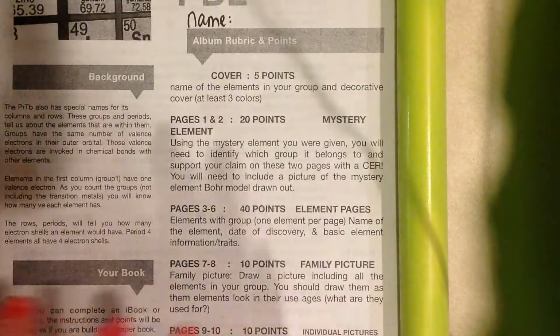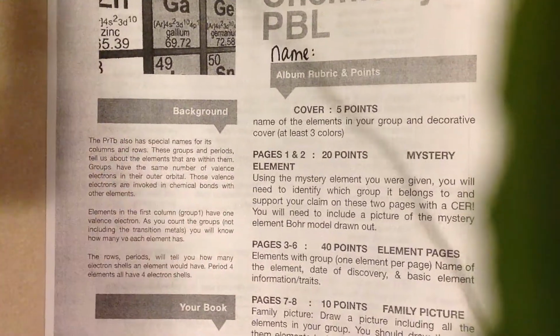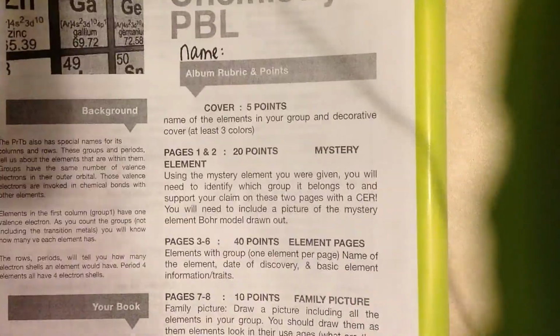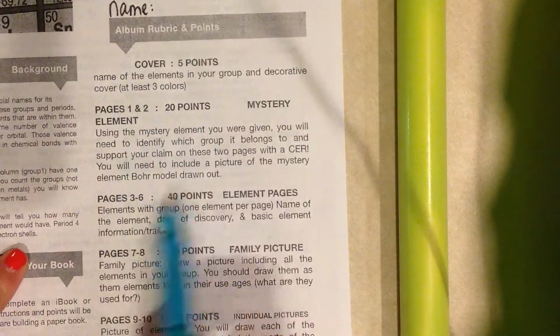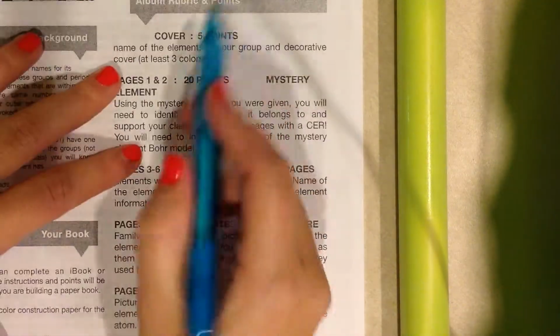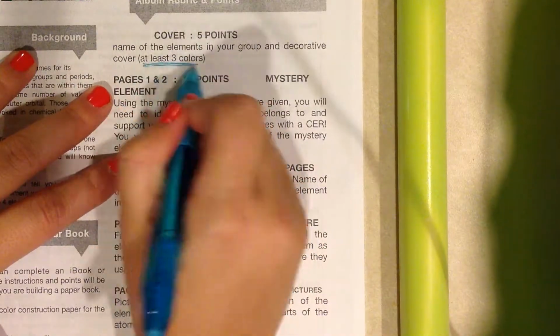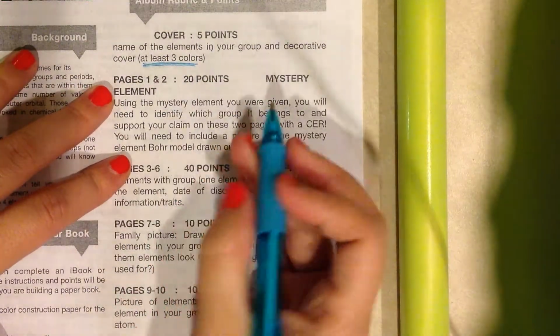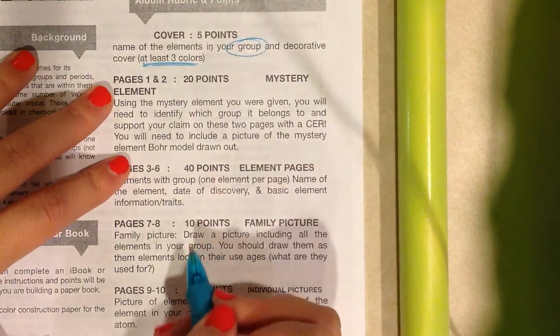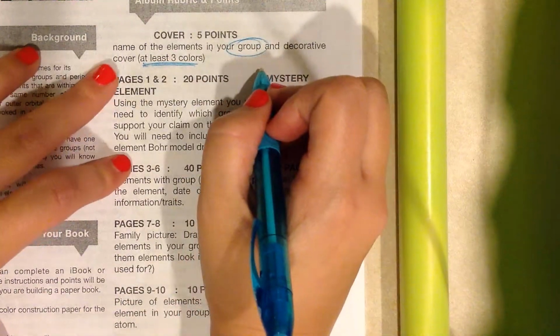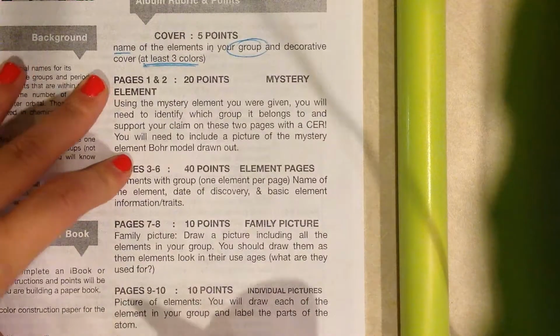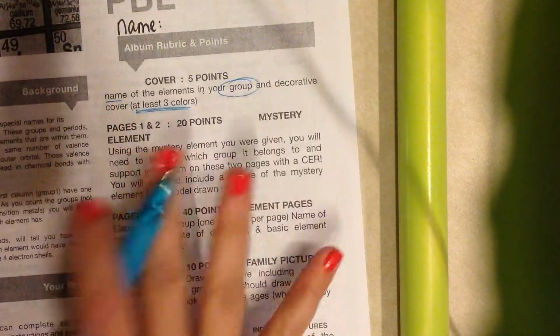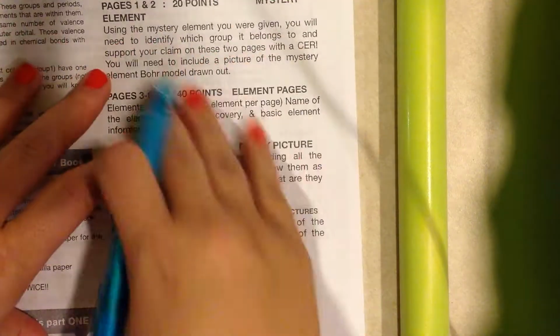So then that takes us to, let's look at this project that we're going to start. Everybody's going to do this. It's like a family album or a group album. The first thing, we're just going to go through this breakdown over here. Your cover is going to have to be neatly decorated. It needs to have the group that you're doing and your name on it.